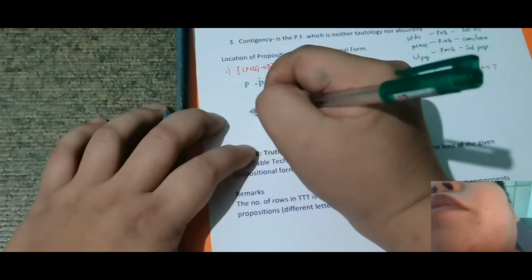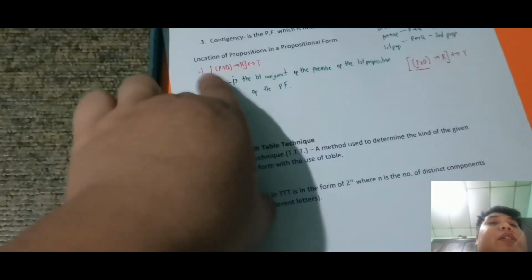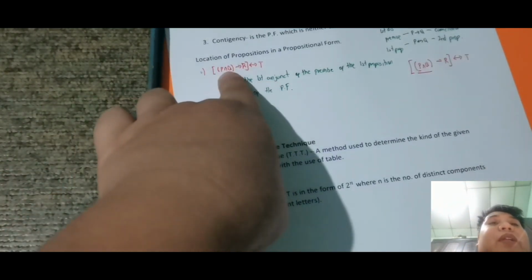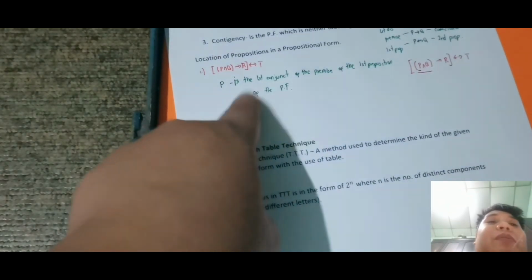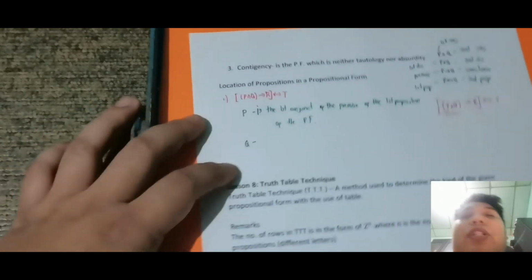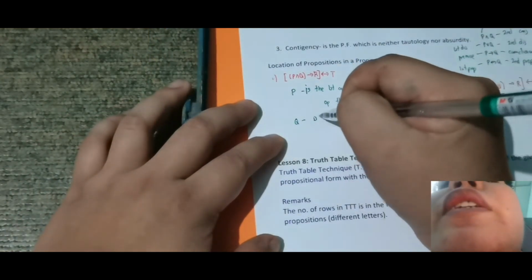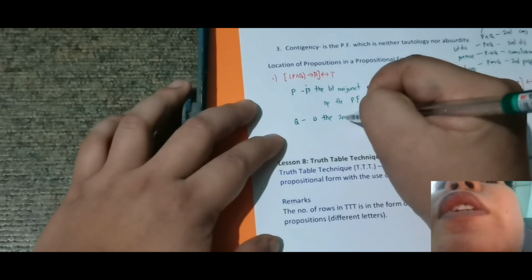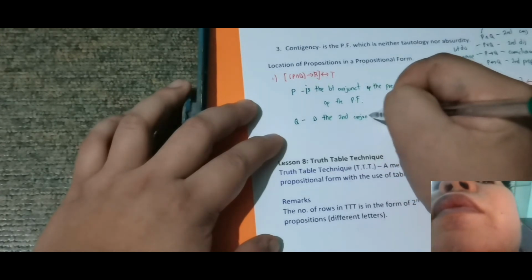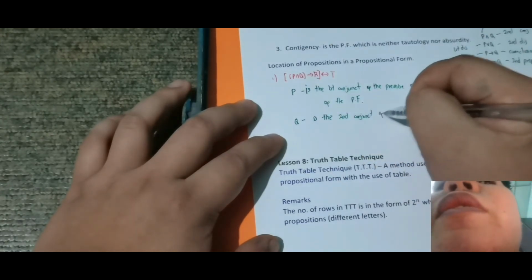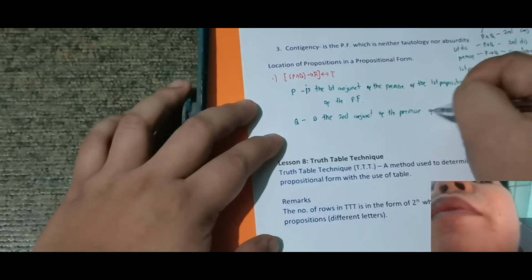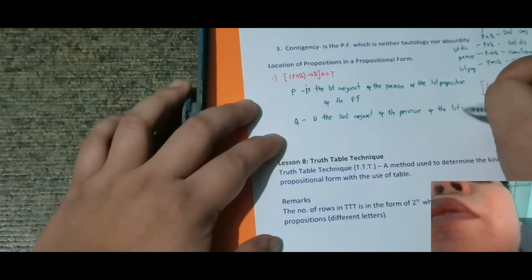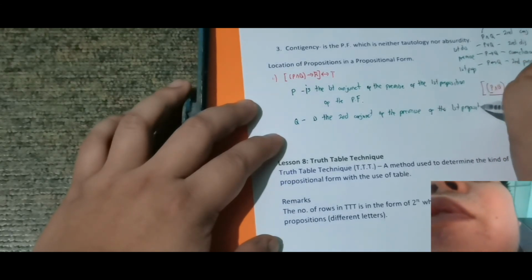So what is Q? Siyempre si Q is the second conjunct kasi pangalawa siya. Si Q is the second conjunct of the premise of the first proposition of the propositional form. Nag-get yung idea? Siya is the second conjunct of the premise of the first proposition of the propositional form.